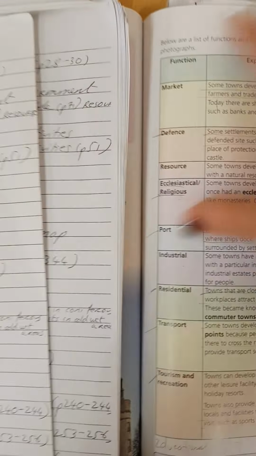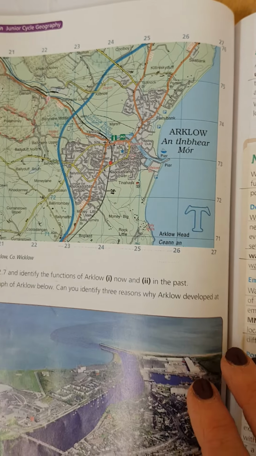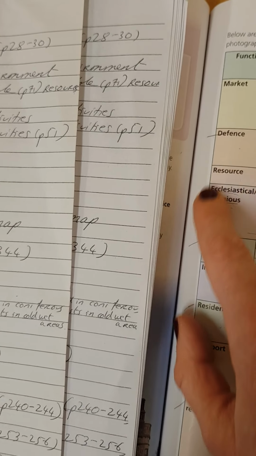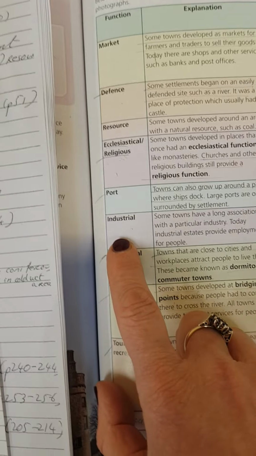Now, boating activities are seen here with the boat. So that will tell you that symbol, and you can see it there in Arklow. So the function of Arklow town is that of a boating or a port because of the boating facilities. That's an important one. So in the past it would have been defence, religious definitely, port, industrial.